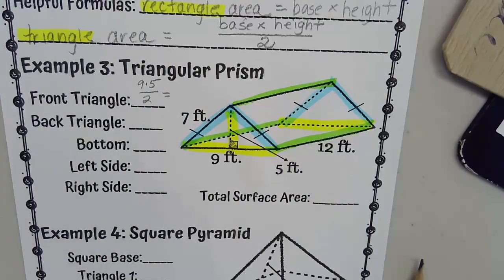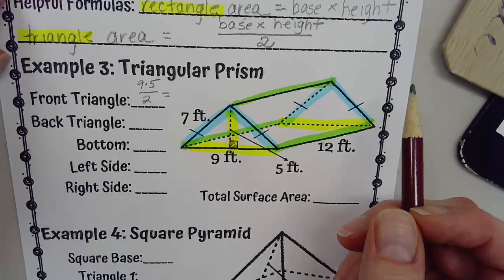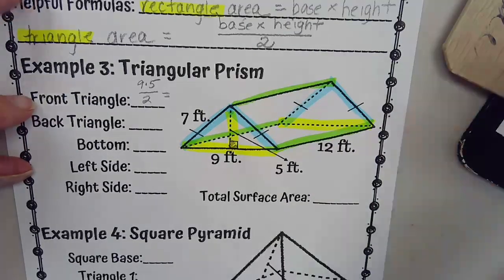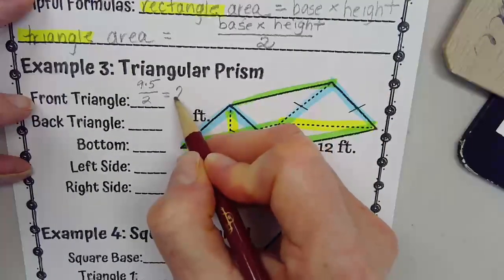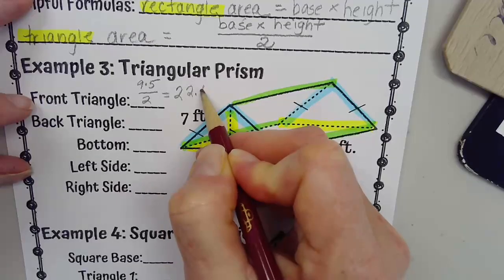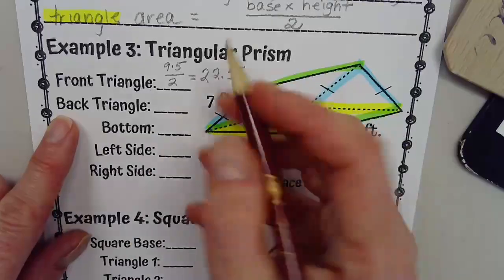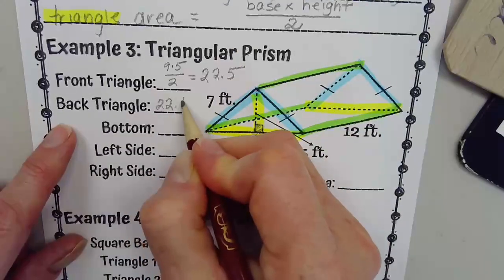What's 9 times 5 and divide by 2? What do you get for an answer? Is your computer not charged? Okay, then you need to have it open, please. To Desmos. Thank you. It's going to get what for an answer? And it's not going to be a whole number because we have an odd number that we're dividing by. So what do you get when you multiply and divide by 2, Caden? 22.5. 22 and 5/10. Do we agree? 22 and 5/10. If that's the front triangle, what's the back triangle? Same thing. 22 and 5/10.